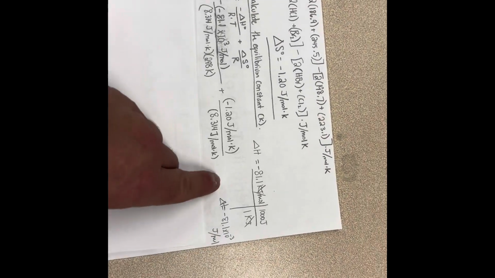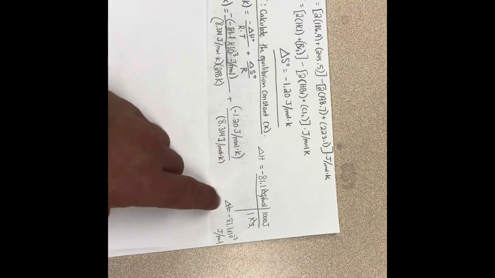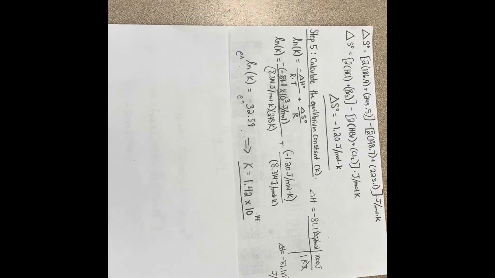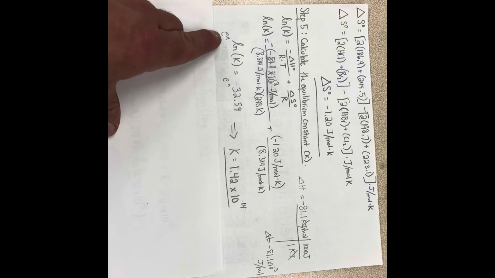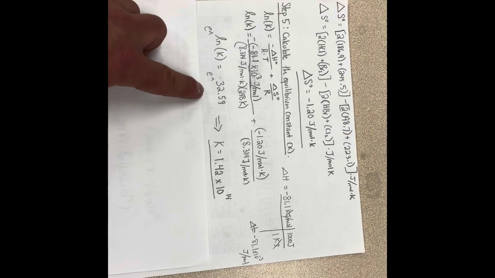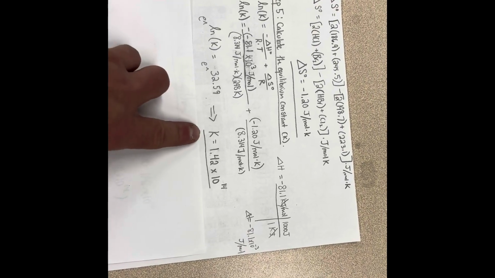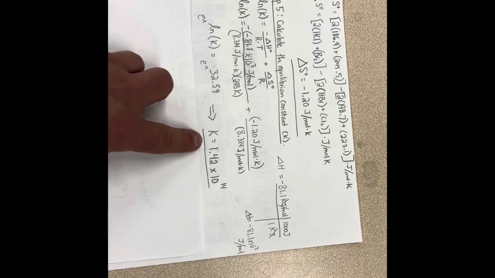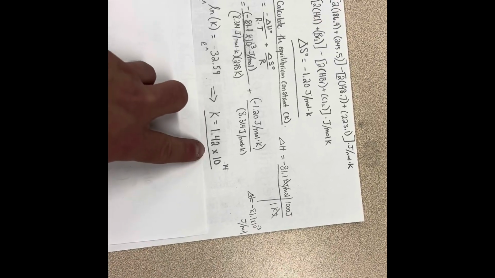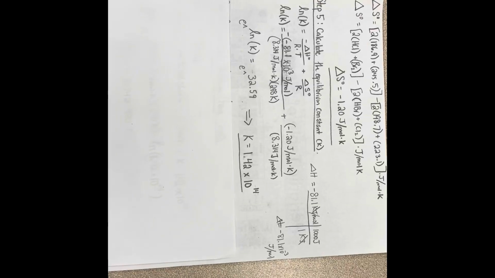The next step is to calculate the equilibrium constant K, which is done by using the Van 't Hoff equation. We calculated delta H and delta S, so now we just need to plug in everything into the equation. Off to the side over here, I converted delta H from kilojoules into joules to make canceling the units out easier. When you plug all the values in, in order to get rid of the natural log, you must e to the x everything. Once you e to the x everything, you get the value for the equilibrium constant, which is K is equal to 1.42 times 10 to the 14, and it is a unitless value.